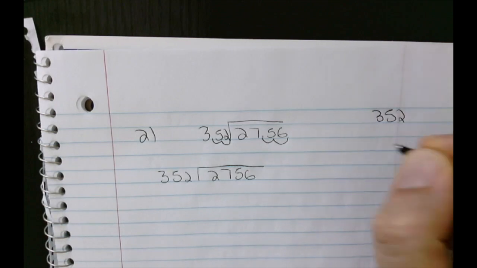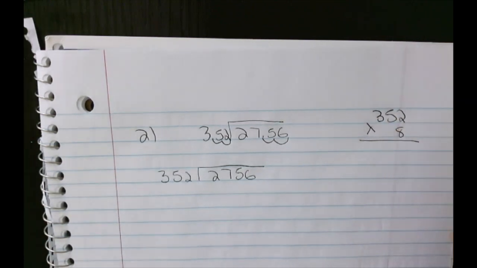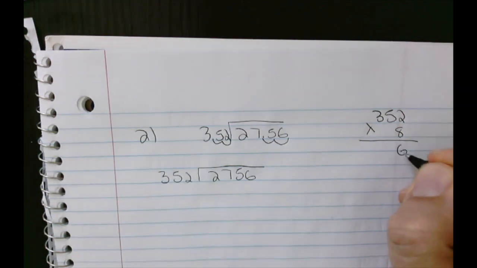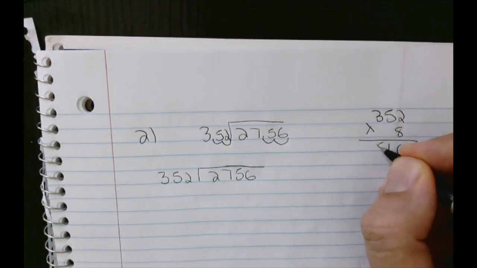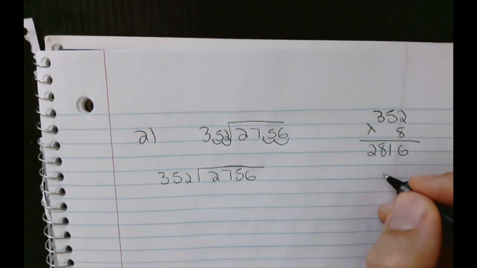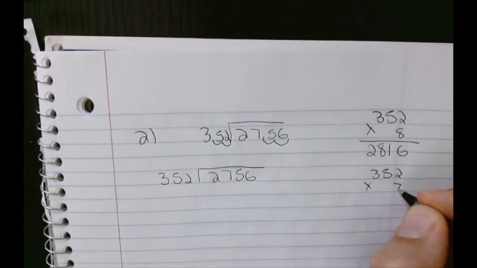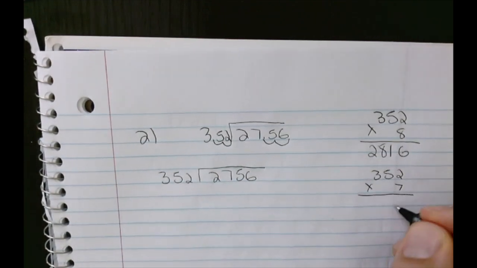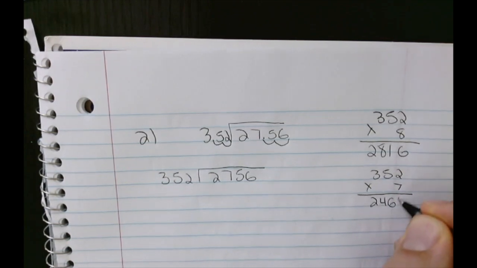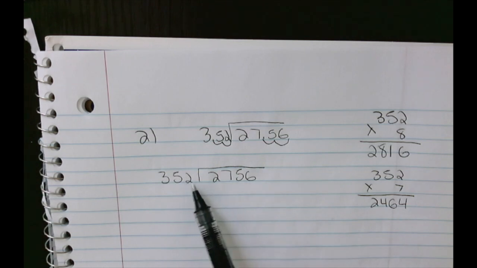352 times 8 is, let's see here, 2816. Well, that's too big, so we're going to have to try another number. 352 times 7 is 2464. Okay, well, that works, and it's not bigger than 2756, but the difference isn't going to be 352.